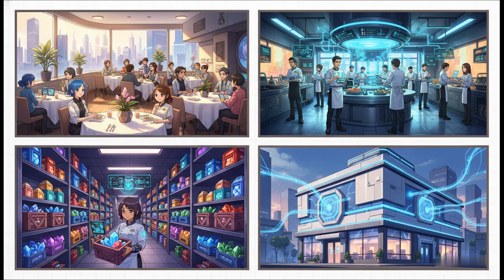The database is basically the storage room where all your raw ingredients and, say, customer records are safely kept. And the server, well, that's the actual physical building infrastructure that houses everything and just keeps the whole restaurant running.